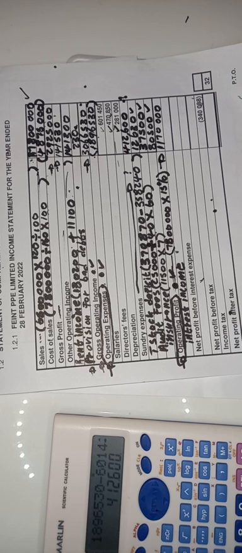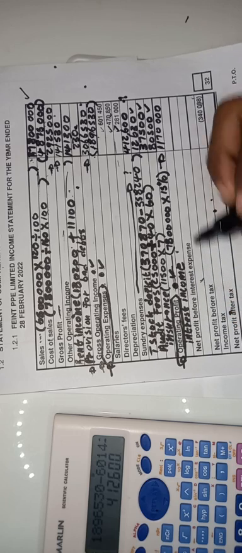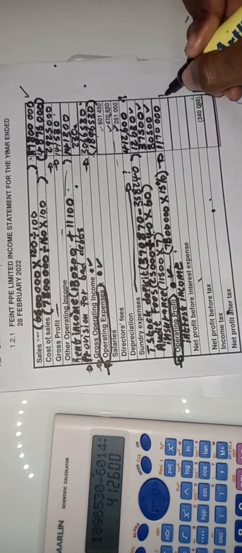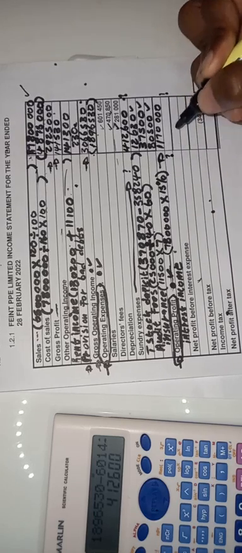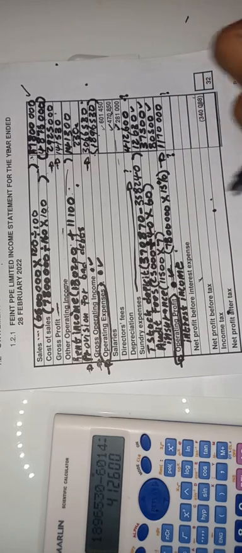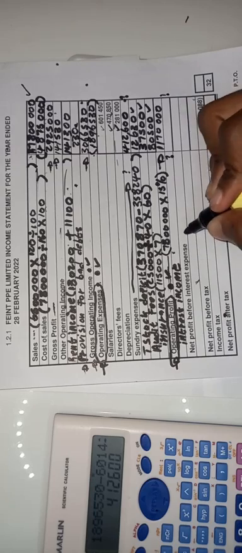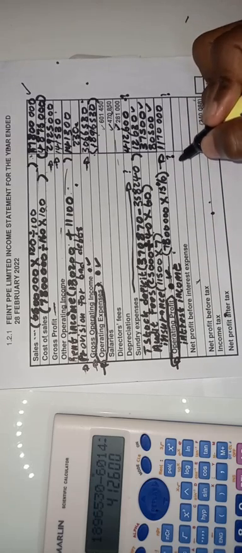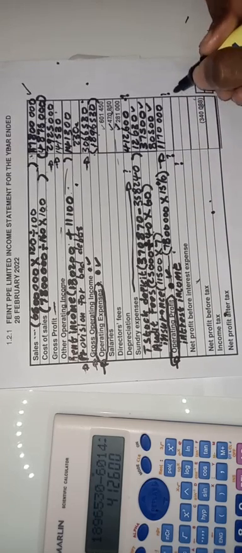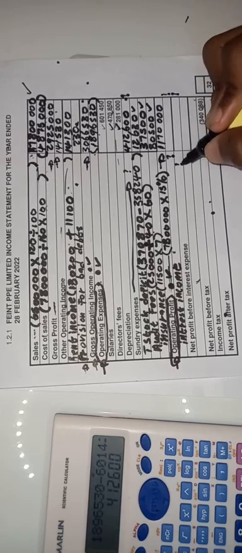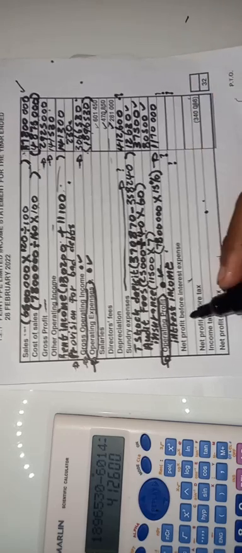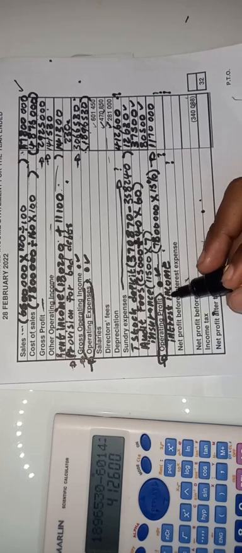So interest income, after operating profit, the next thing is interest income. And I said it's going to be another balancing figure because they did not talk about interest income. So we move to net profit before interest expense. We cannot get that one, because in order to get net profit before interest expense, we have to take operating profit plus interest income.